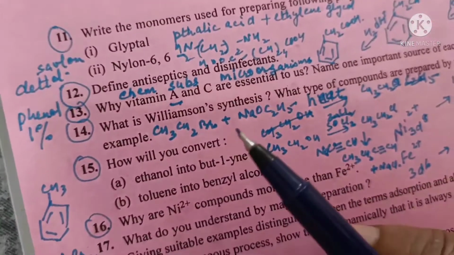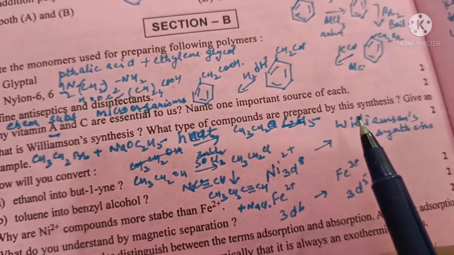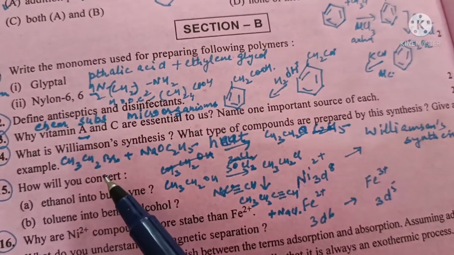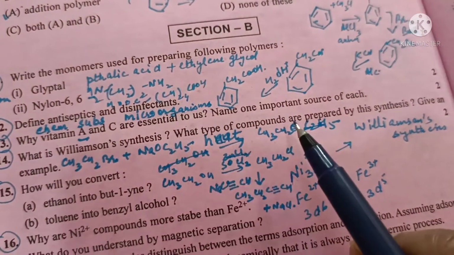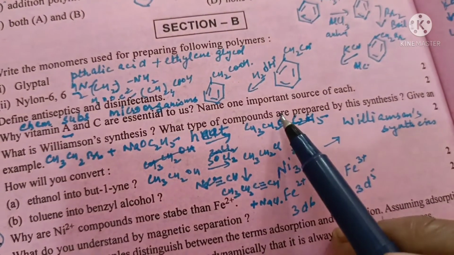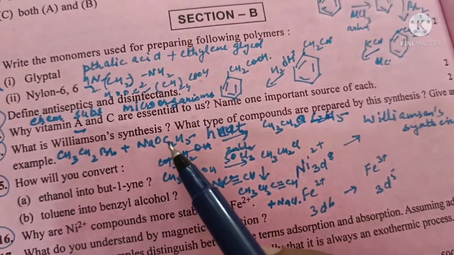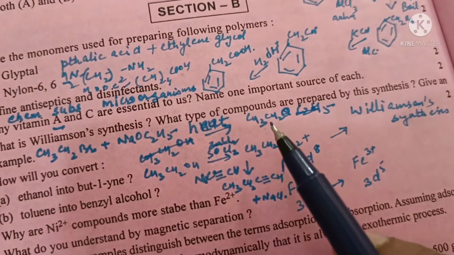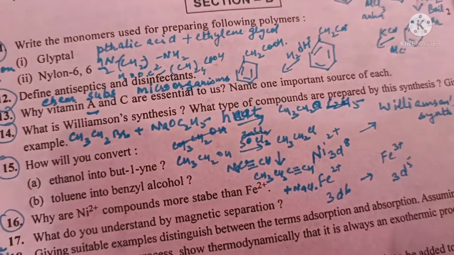What is Williamson's synthesis? What type of compounds are prepared by this synthesis? Give an example. So when an alkyl halide is heated with sodium alkoxide, an ether is formed. So compound formed is ether. An example is ethyl bromide plus sodium ethoxide on heating will give diethyl ether, and the process is called Williamson synthesis.